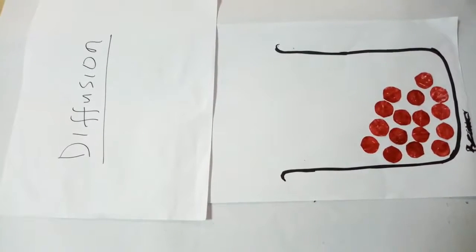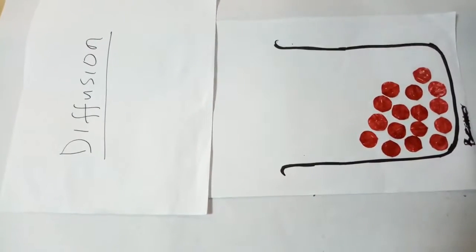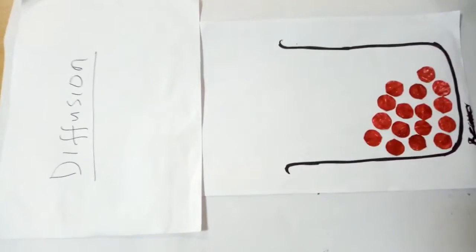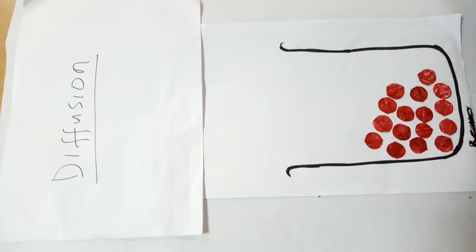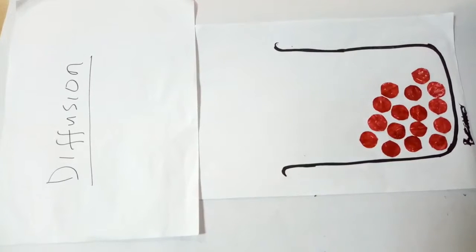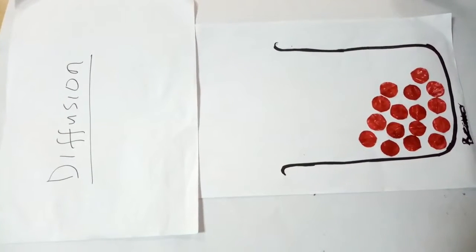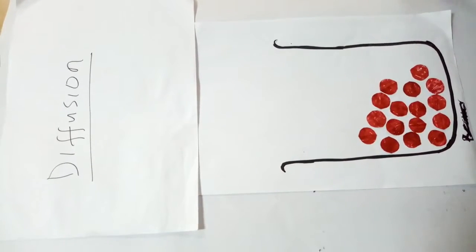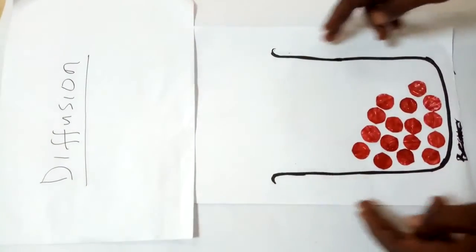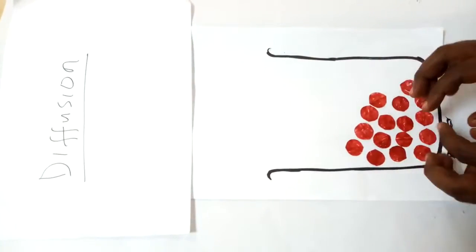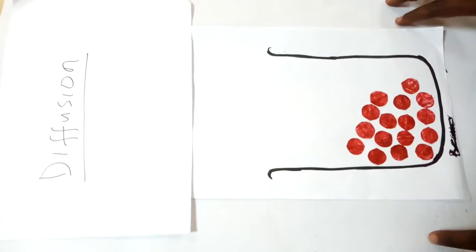In today's topic, we want to tackle diffusion. We want to see what diffusion means by the end of this lesson. What we have is a beaker and particles inside.